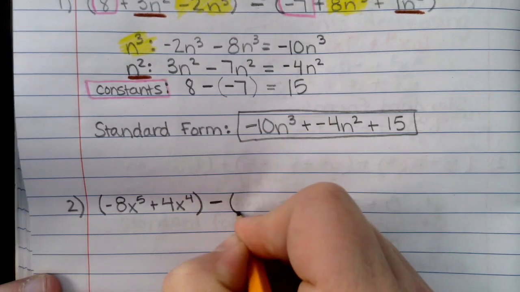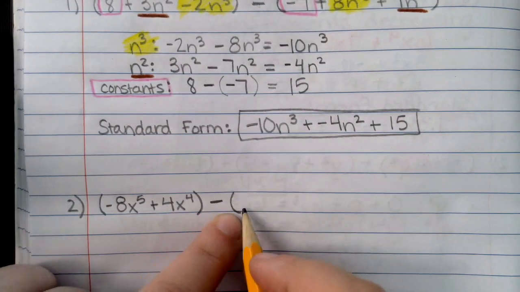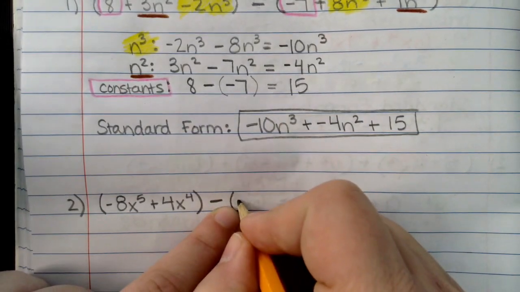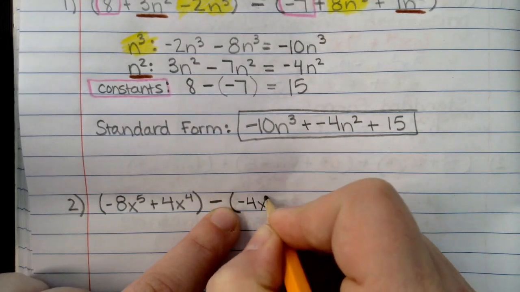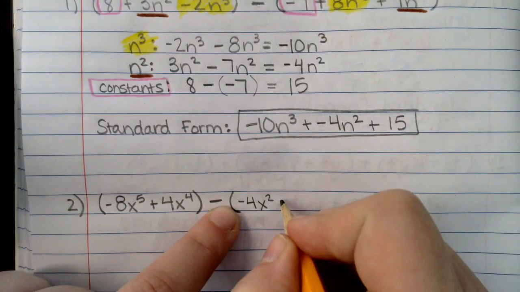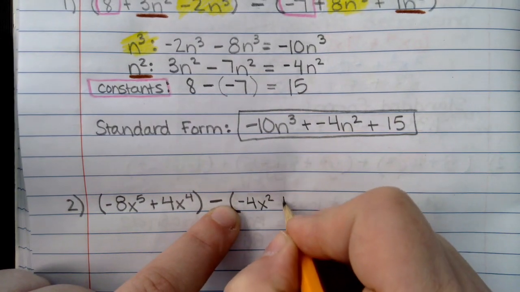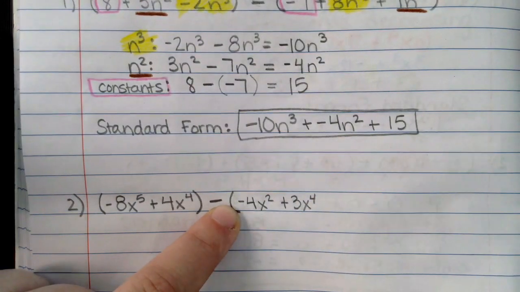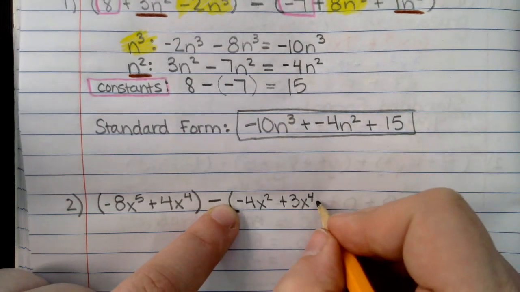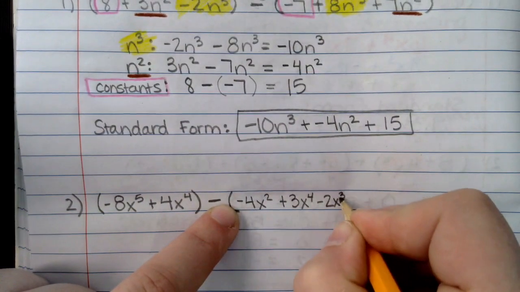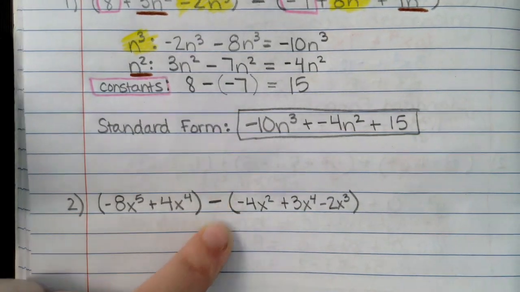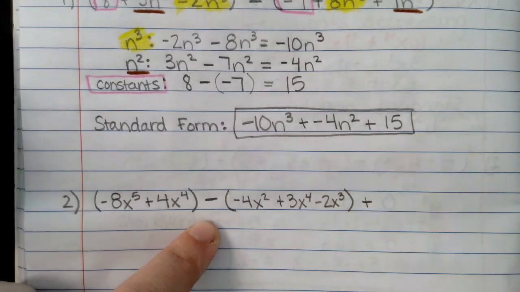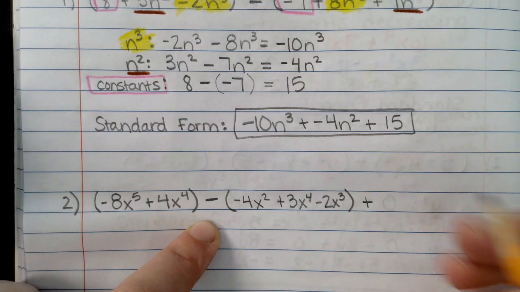So we're going to do minus a negative 4x squared plus 3x to the 4th power minus 2x to the 3rd power. Okay, plus a binomial. Exactly, so much. Parenthesis, negative 3x to the 2nd power plus 7x to the 4th power.